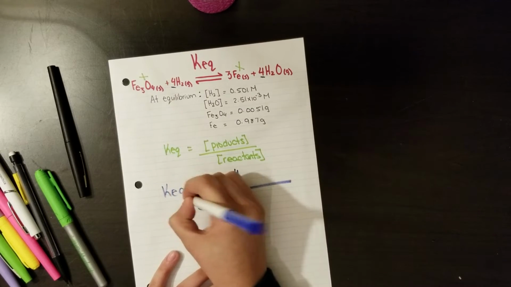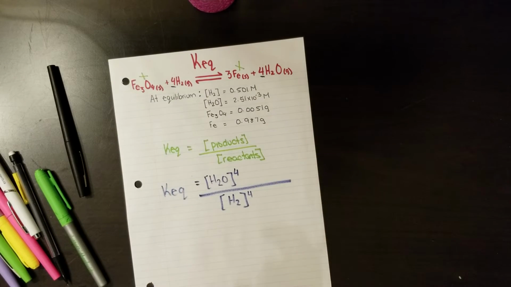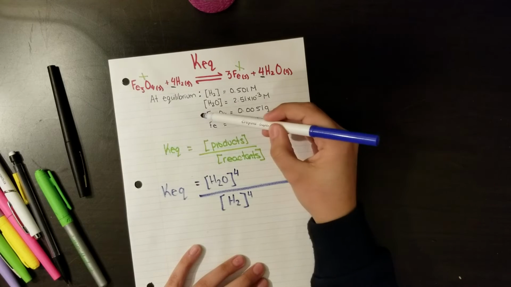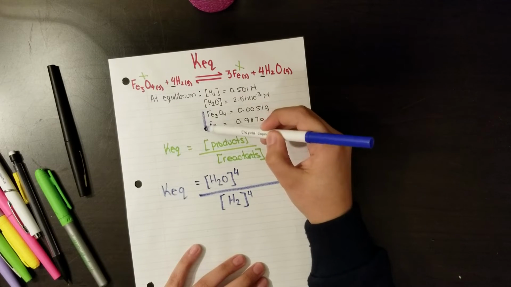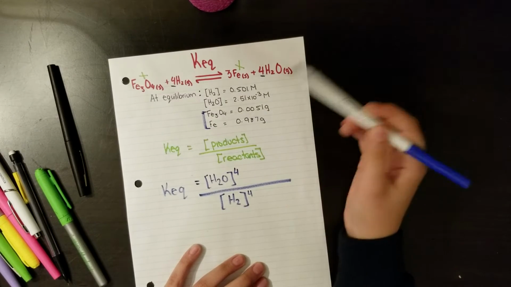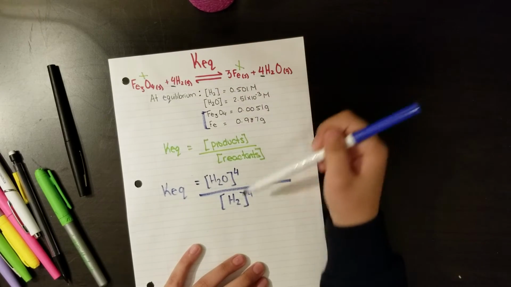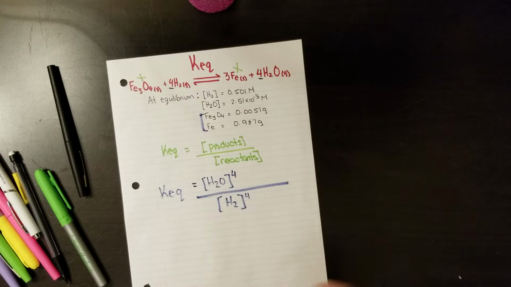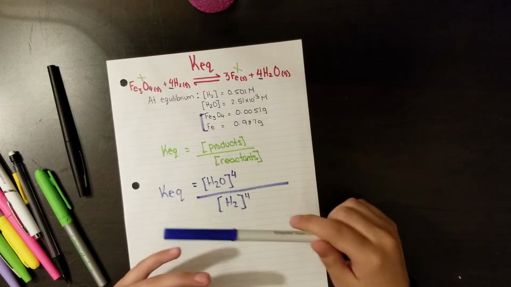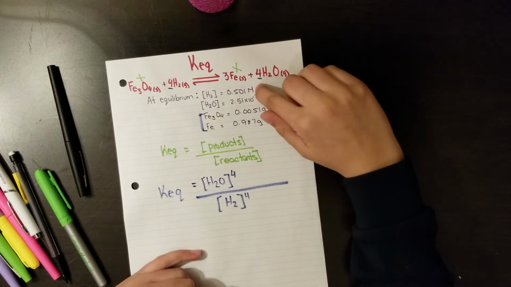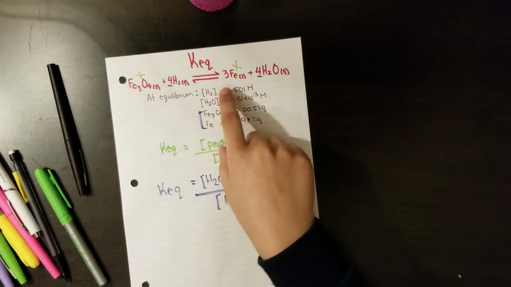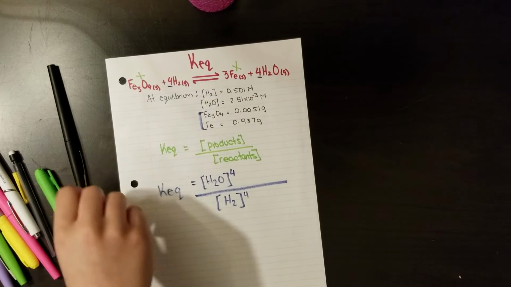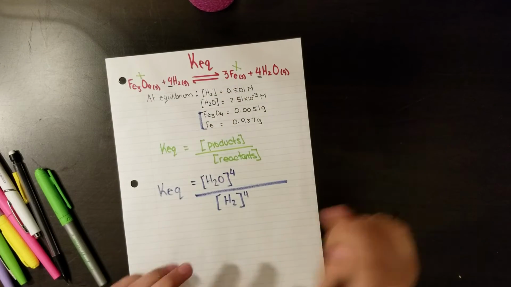The next part is simple. I'm just going to sub in my values. In the question, it gave me these values, but they don't matter because I can't include my solids in my KEQ. So I'm only looking at these two values that were given to me. Another thing to note is that in our KEQ, you can only use concentrations, that's molarity. I already have my concentrations, so I don't need to calculate them. So I'm just going to sub in these values now.